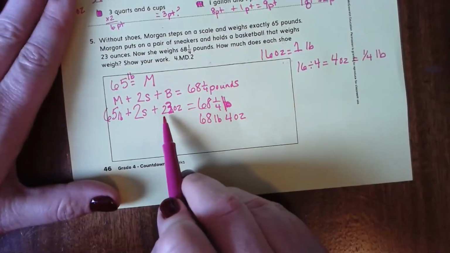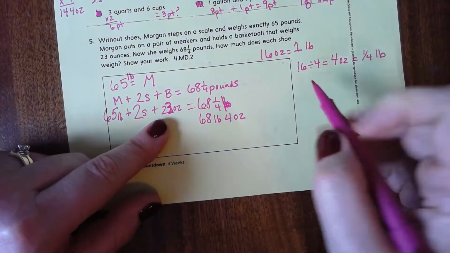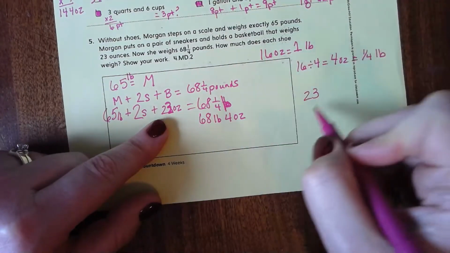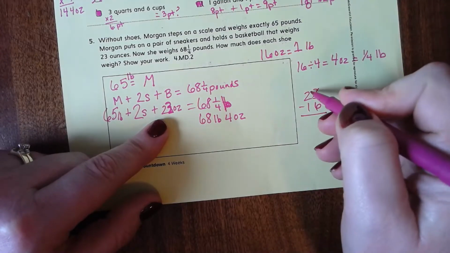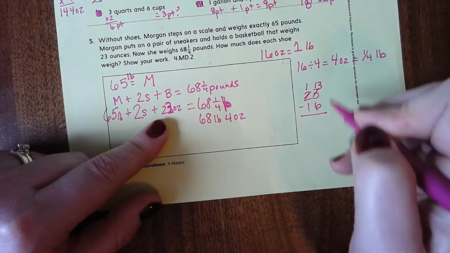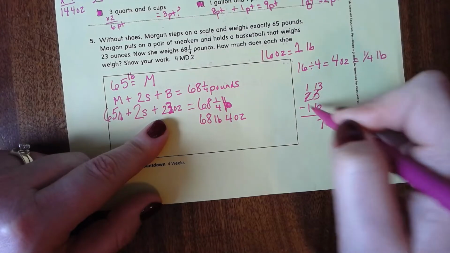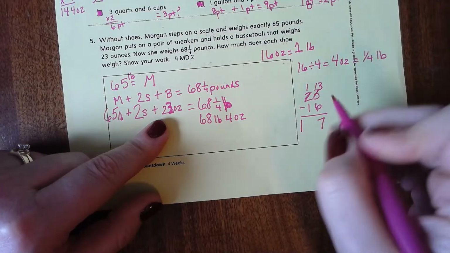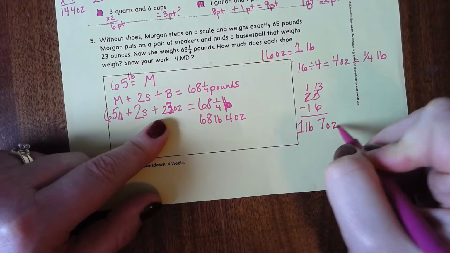Well, 23 ounces is more than a pound. So if I take off that pound, I have regrouping going on. 13 take away 7 is 6. So 23 ounces is really 1 pound, 7 ounces.